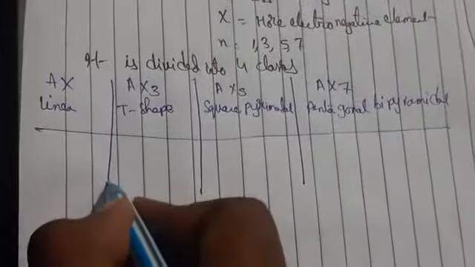So these are the shapes they are going to have. Let us see the examples one by one.